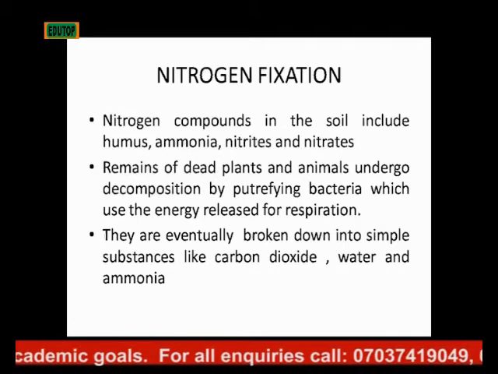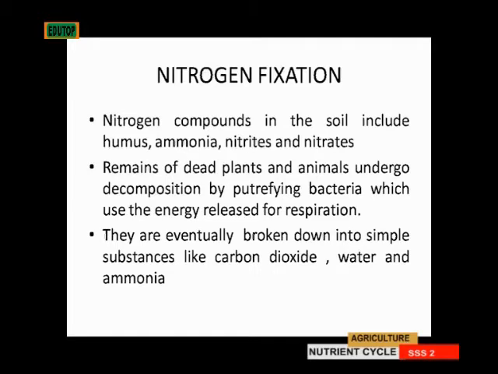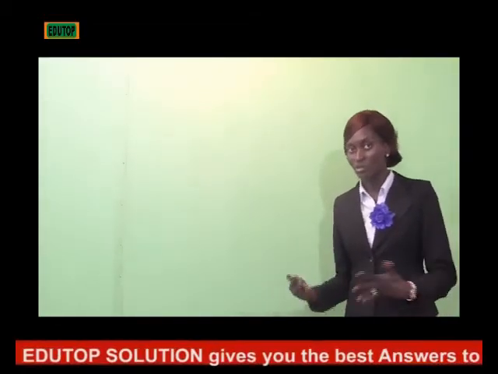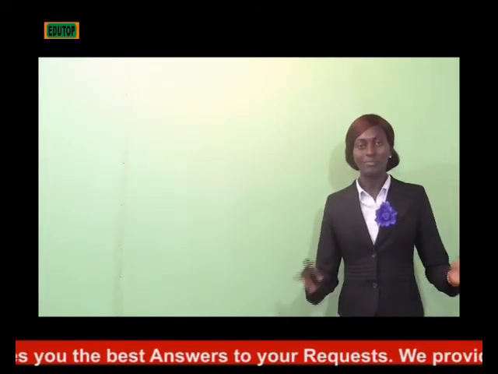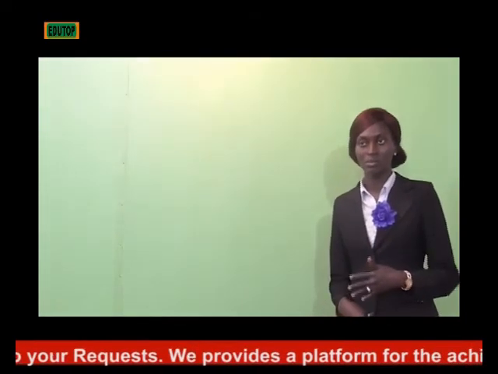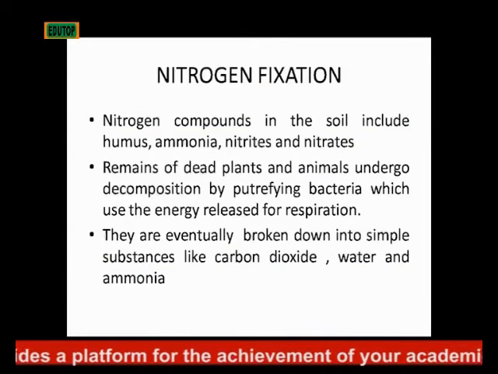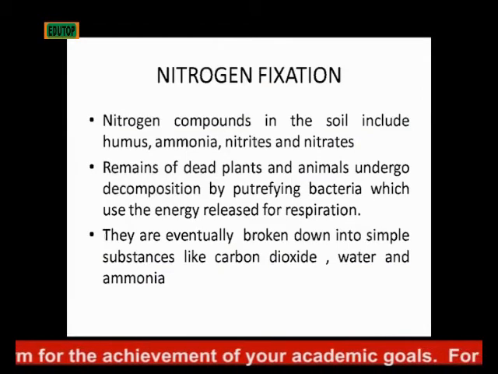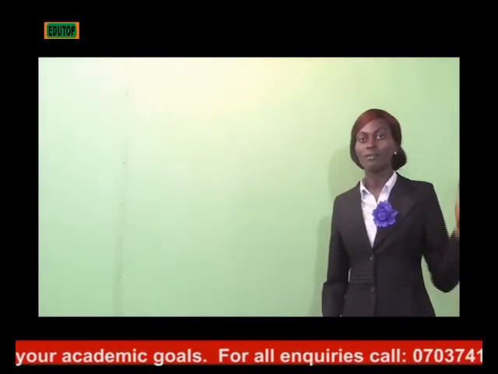Then there are remains of dead plants and animals that undergo decomposition by putrefying bacteria, which use the energy released for respiration. Now, naturally when plants and animals die, they get into the soil, whether buried intentionally or accidentally. So putrefying bacteria in the soil work on these remains of plants and animals and use the energy released for respiration. They are eventually broken down into simple substances like carbon dioxide, water, and ammonia. The remains are broken down into CO2, H2O, and NH3.